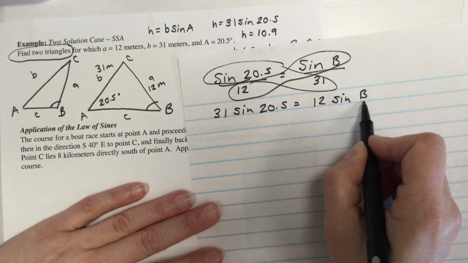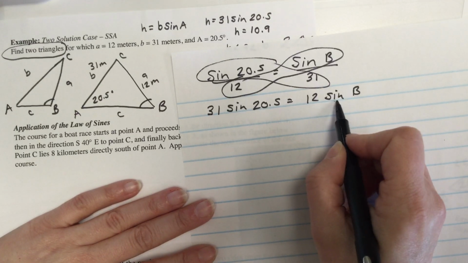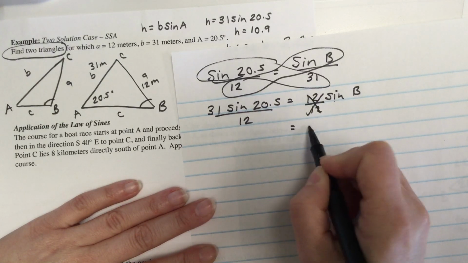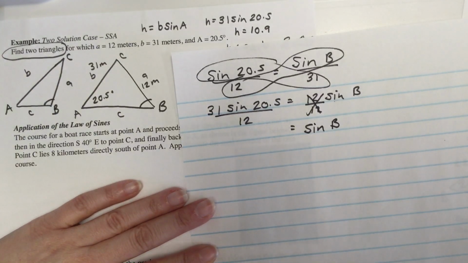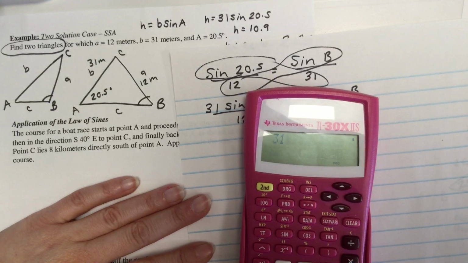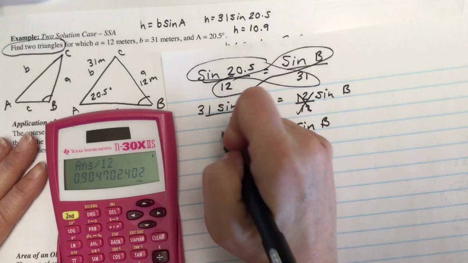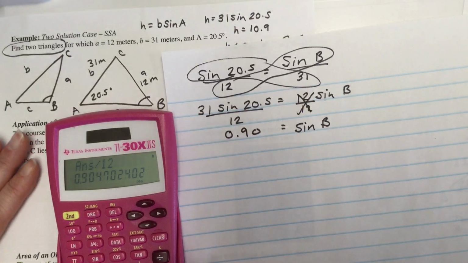If I want to solve for the sine of B, I need to isolate the sine of B. So I need to divide both sides by 12. And that way I am isolating my trig function. So on this side I have 31 times the sine of 20.5, there's the top, divided by the bottom, which is 12. So this side is 0.90.